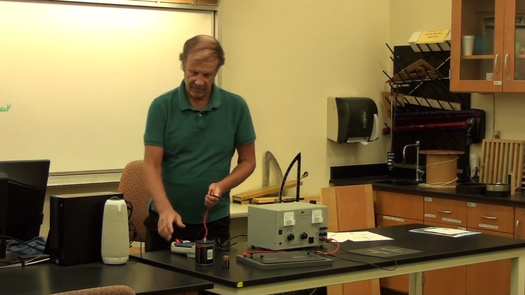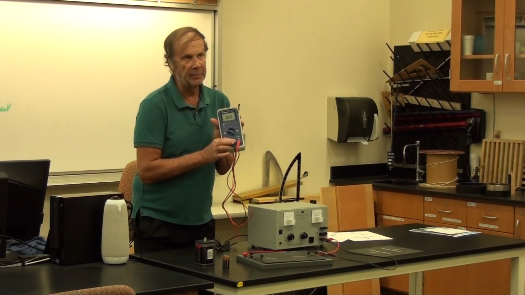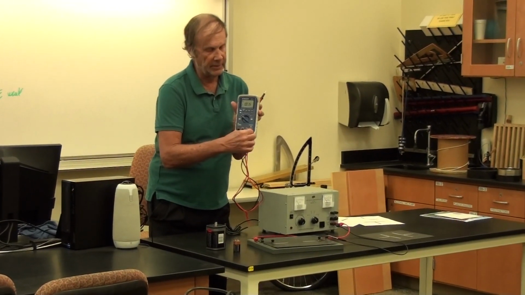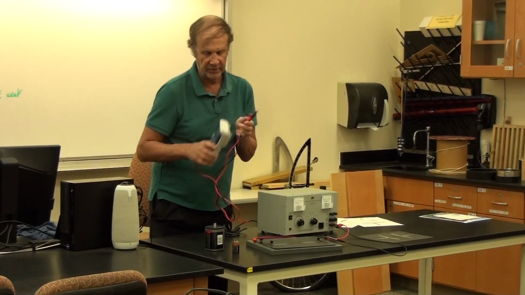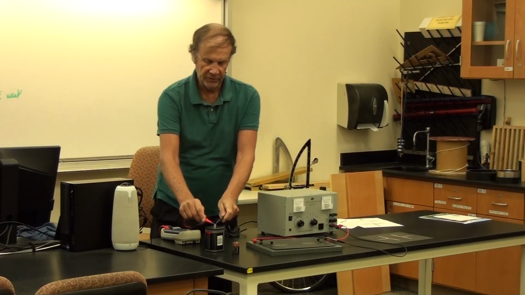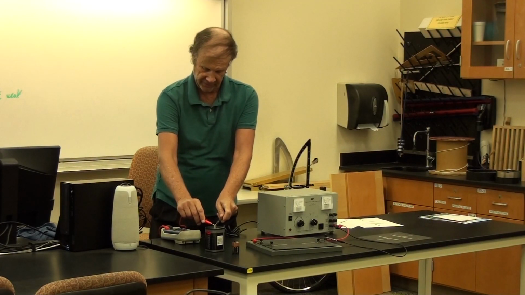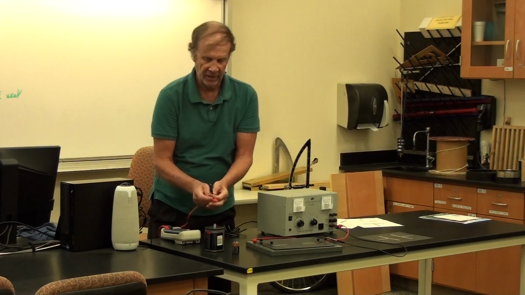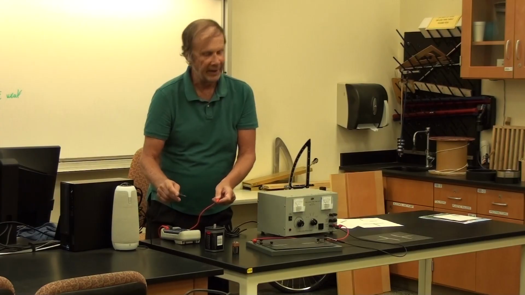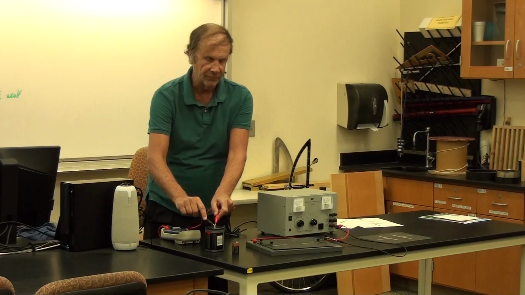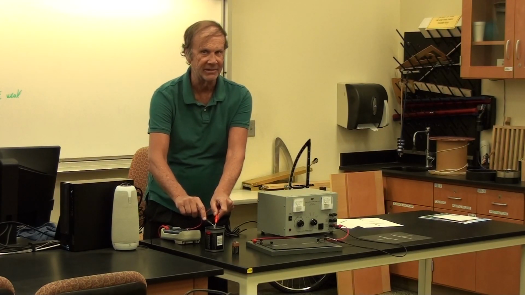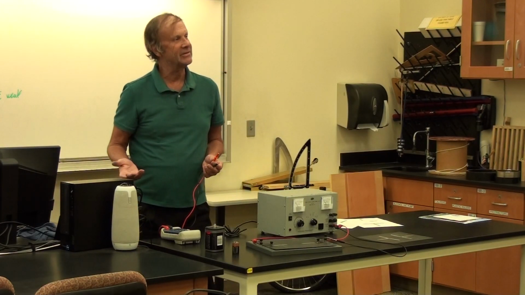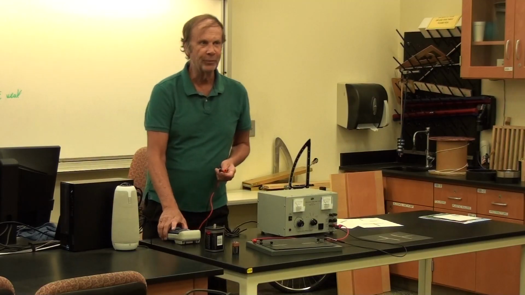You want this plugged into common here and volts. Okay, it's good to have the red one on the volts and the black one on the common. And then you just come in and touch these things. Okay, and so here, this says 6.38 volts. But if I lost my mind and touched them with the negative to the positive and the positive to the negative, not a problem. It just gives me negative 6.38. So it's foolproof. It's idiot-proof.